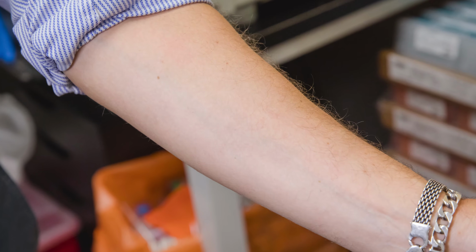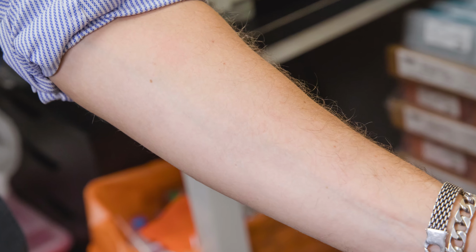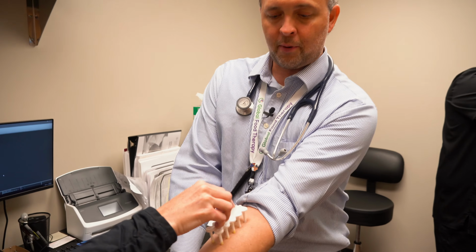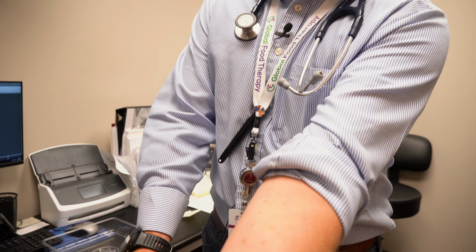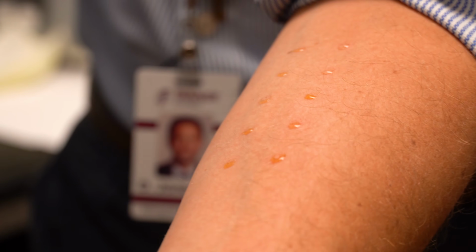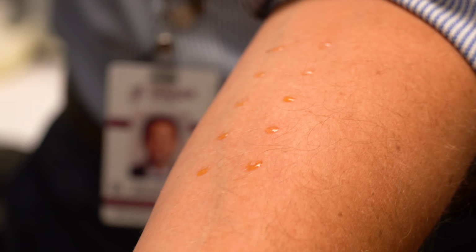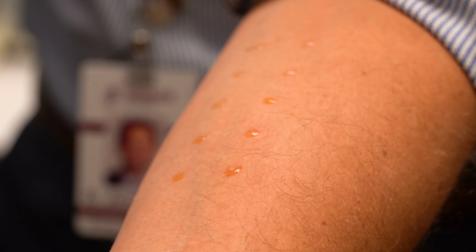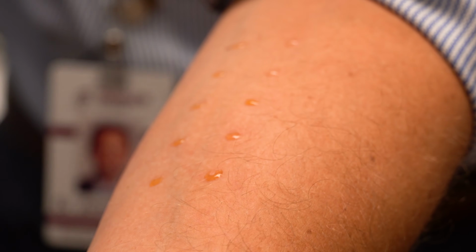Now with skin testing, it's just quick. Let me show you real quick, just a sample. We just put a stamp on the arm, just like that. We're able to test 10 things at a time. We can do that on a forearm or on the back, and we have results within about 15 minutes.